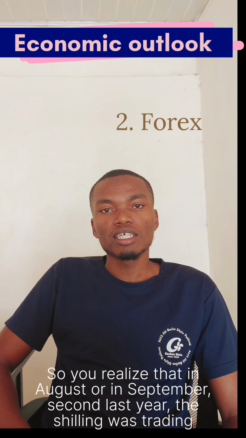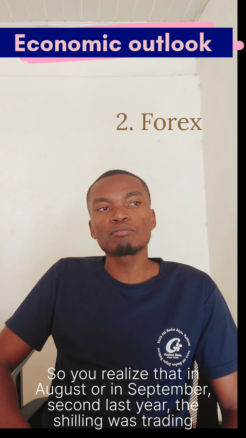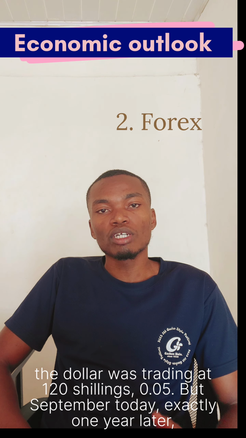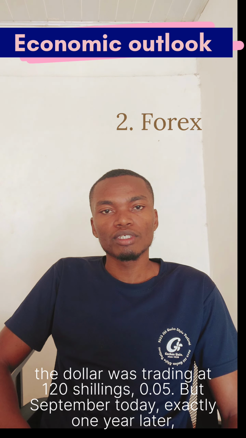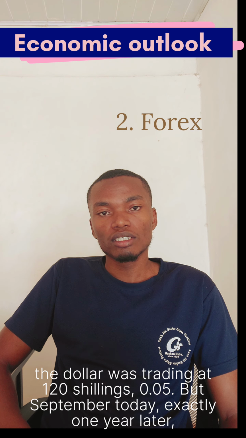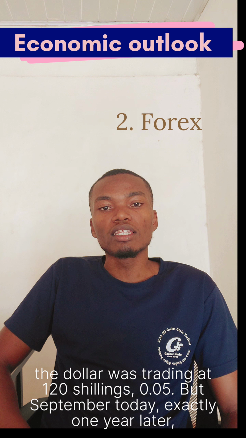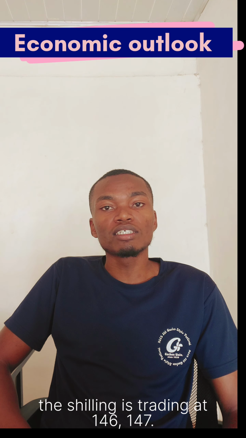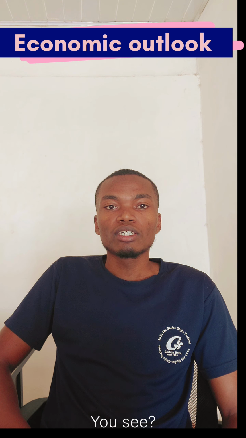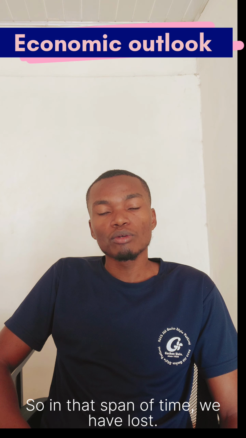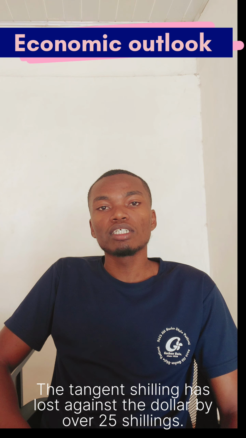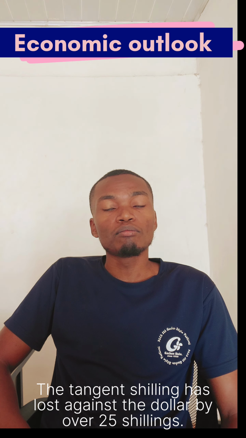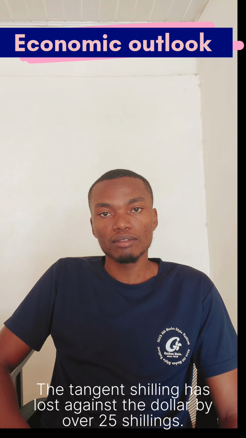So you realize that in August or in September 2nd last year, the dollar was trading at 120 shillings, 0.05. But September today, exactly 1 year later, the shilling is trading at 146, 147, you see? So in that span of time, the Kenyan shilling has lost against the dollar by over 25 shillings.